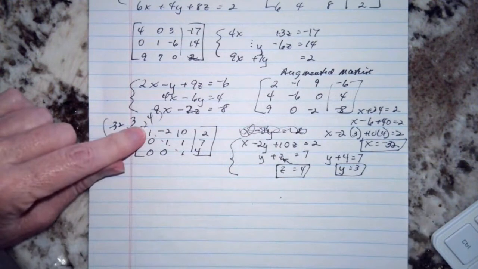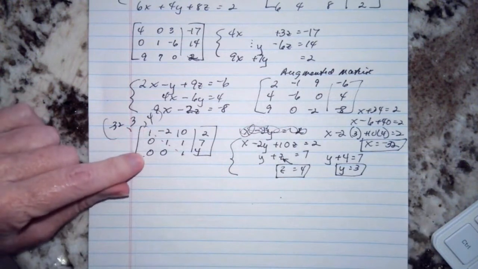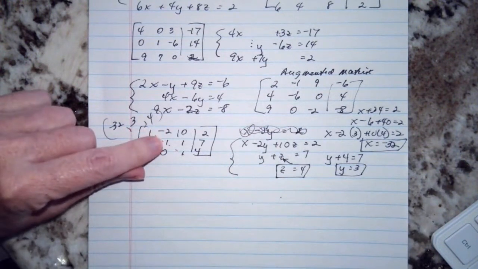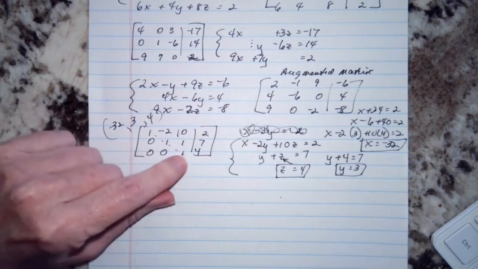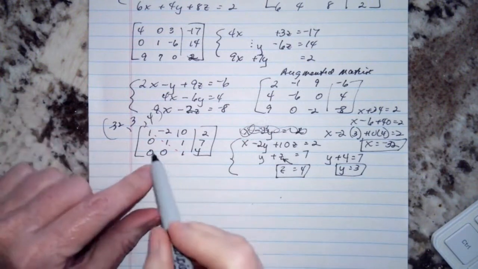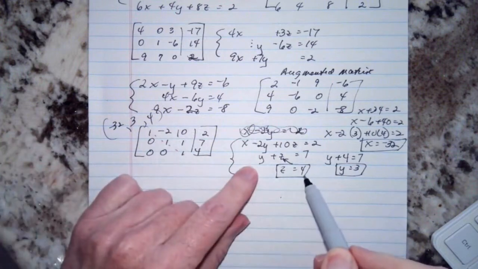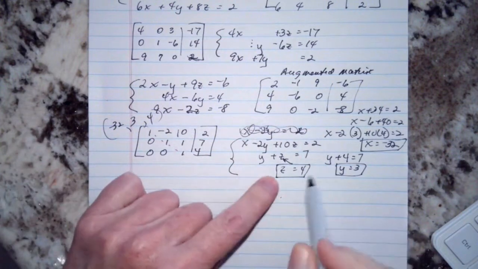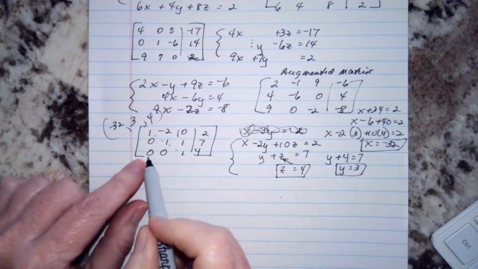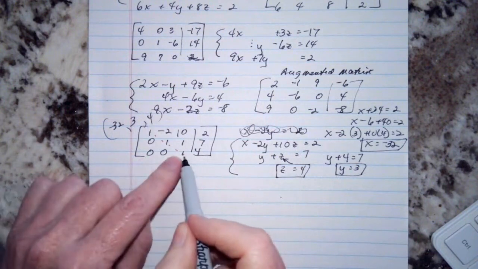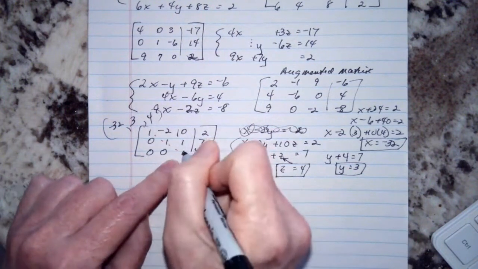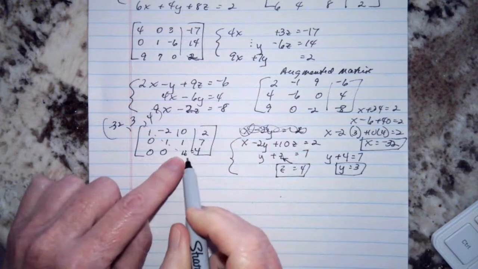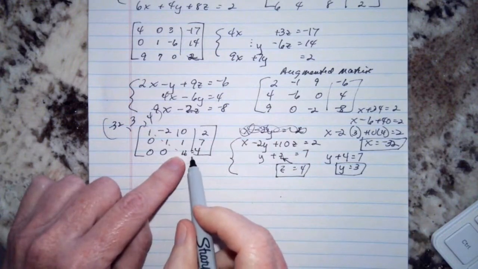We'll have to create a 1. We'll have to create zeros. We'll have to create a 1 and create a 0, and then finally create that 1. And we will end up translating this back into XYZ format. This will be z equals 4, because there are no x's, no y's. That says 1z equals 4. Then we'll have that 1.